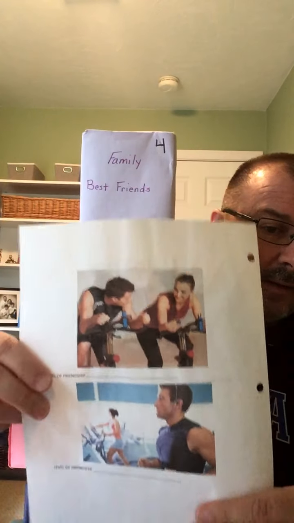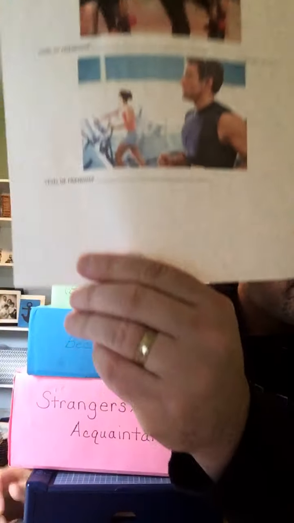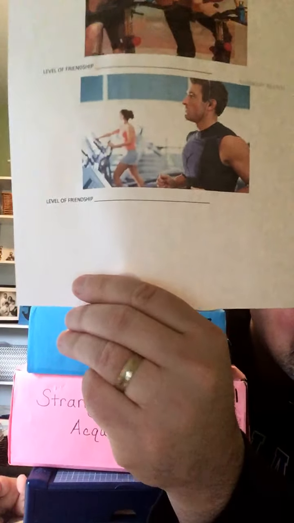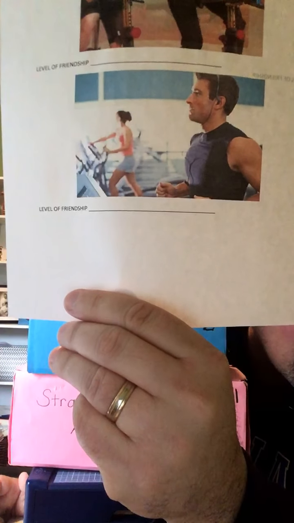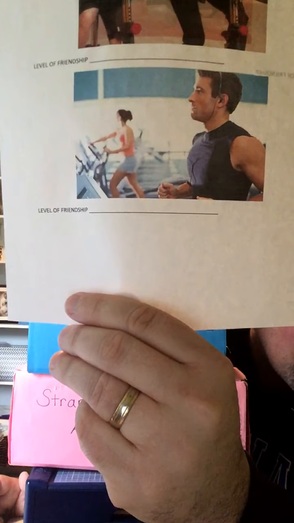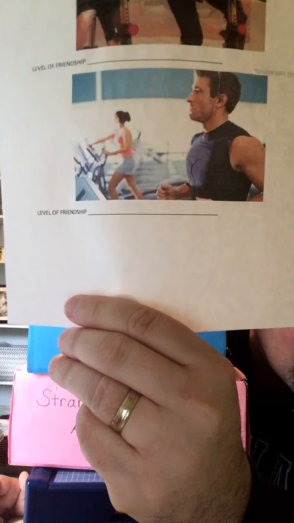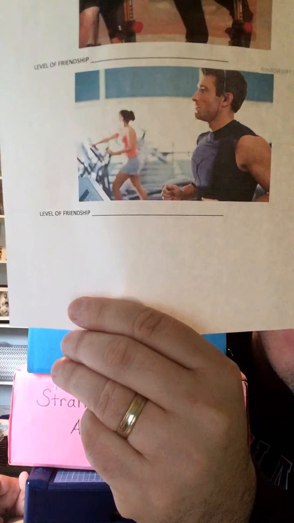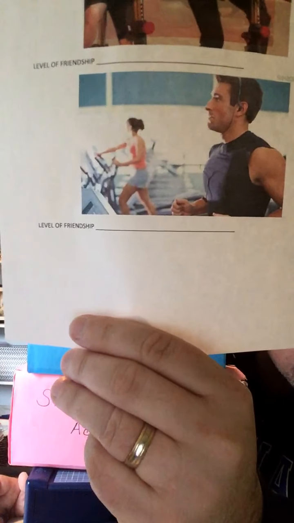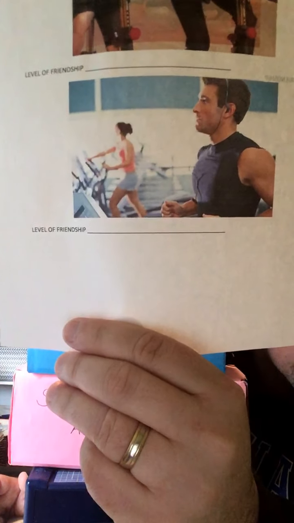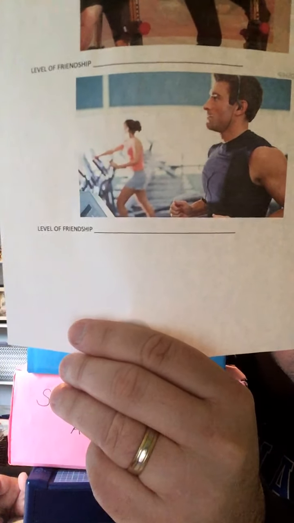All right, and then the next picture is also of a gym. It's a man on a treadmill, and then a couple of machines away is a young woman. The man has headphones on. They don't seem to be looking at each other at all. So what level of friendship do you think they're at?